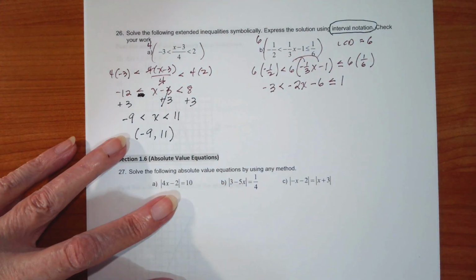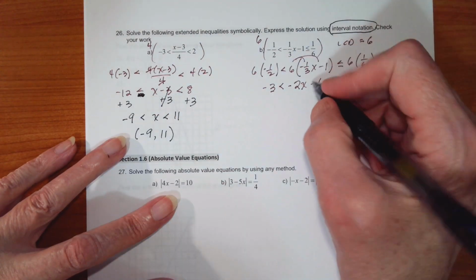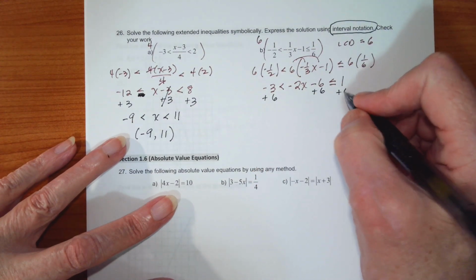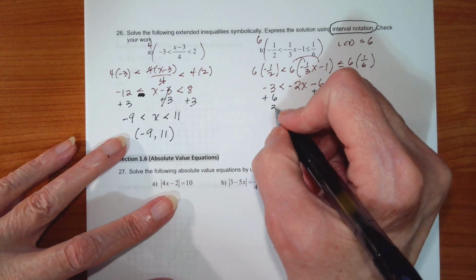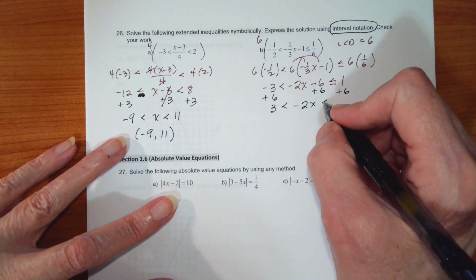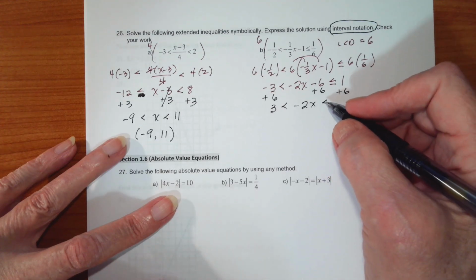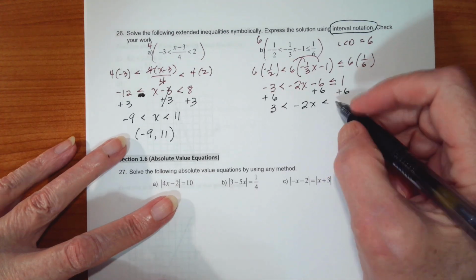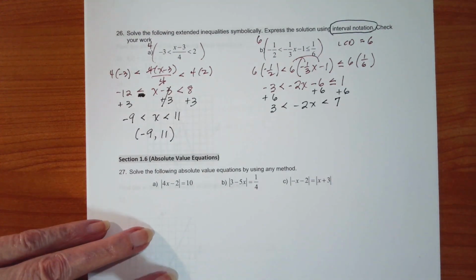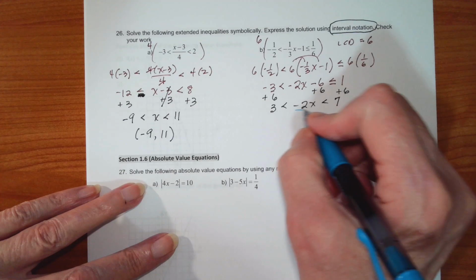Now it's pretty standard, so I'm going to add 6 in all 3 places. So that gives me 3 is less than negative 2x is less than 7. Okay. Now I'm going to divide by negative 2.